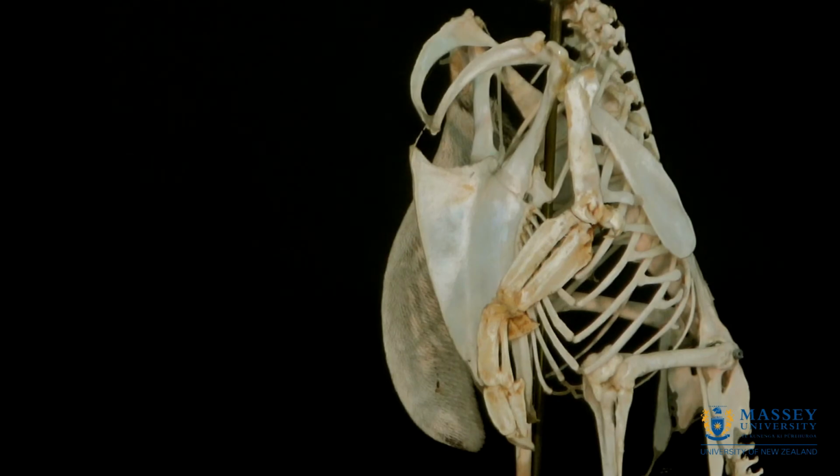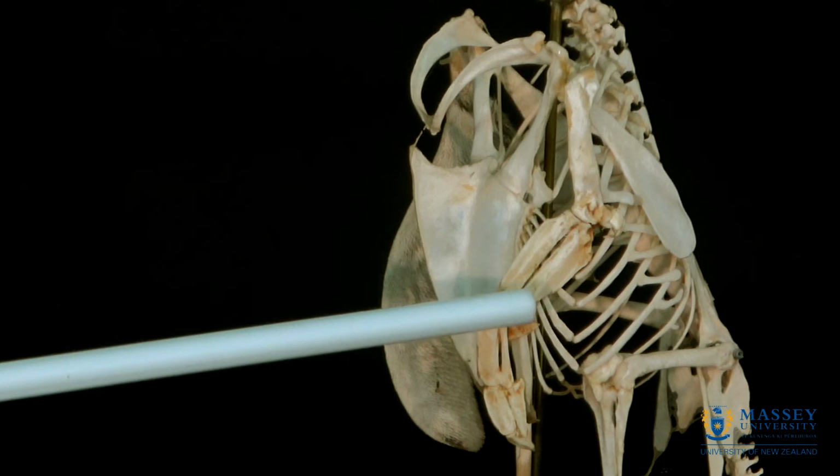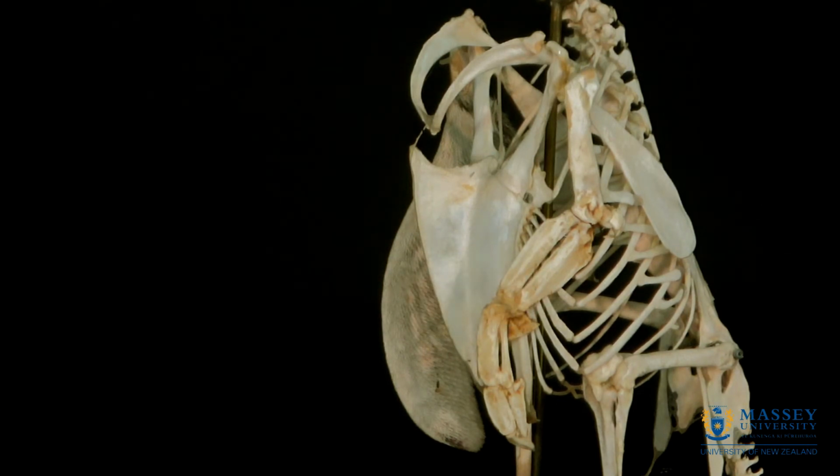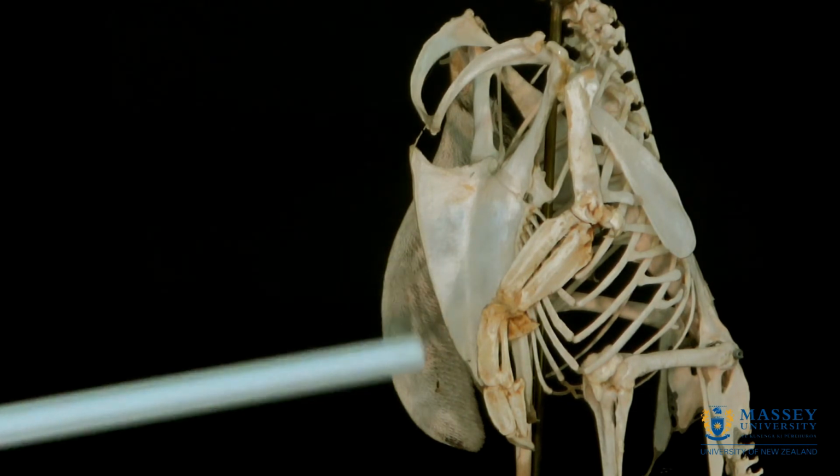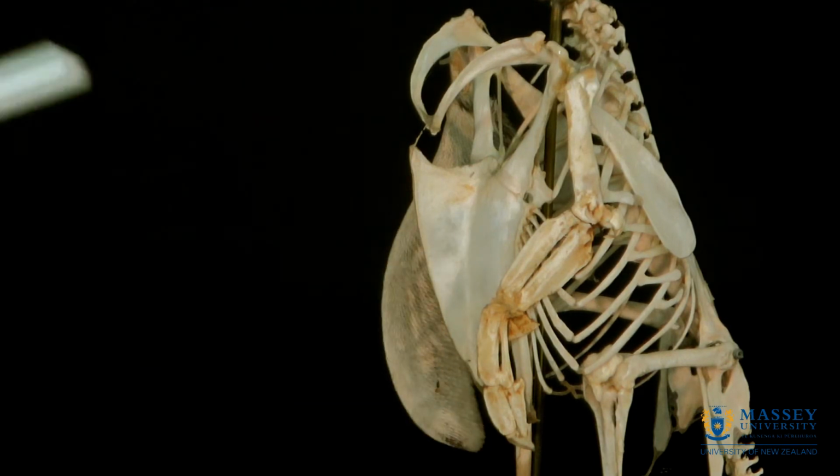The bones of the forelimb are very flattened in the penguin. The radius and the ulna look nothing like the same bones in other birds. Likewise, the bones of the hand, the carpometacarpus, and the other digits are flattened and robust.